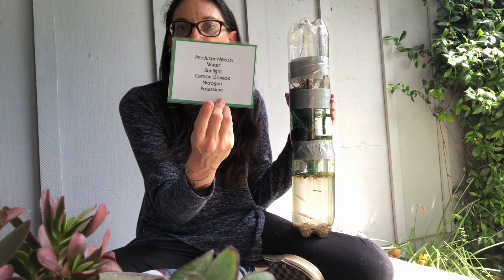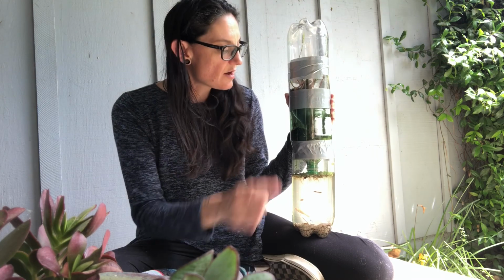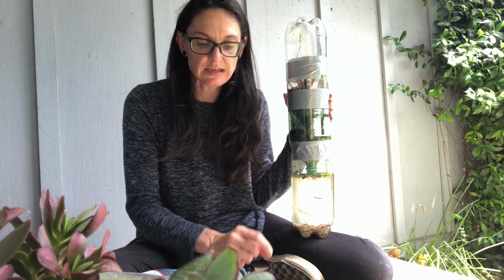So the fish and the crickets that are in there will provide them with the carbon dioxide. They also need nitrogen and potassium. These are nutrients that are found in the soil. So the decomposers, as they're breaking down the dead organisms, are putting the nitrogen and potassium into the soil. Okay, so those are the producer needs.